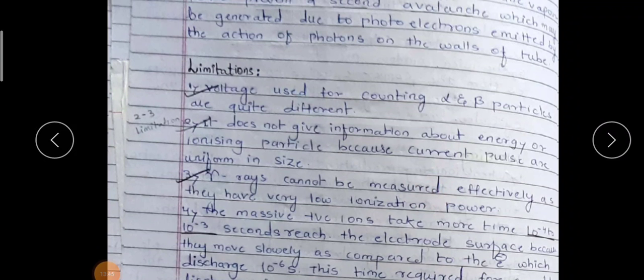What are the limitations? Whatever voltage is used for counting alpha and beta particles, there is no same voltage; a different voltage should be there. This is the first limitation. It does not give the information about the energy of the ionizing particle because current pulses are uniform in size. Gamma rays cannot be measured effectively as they have low ionization power.